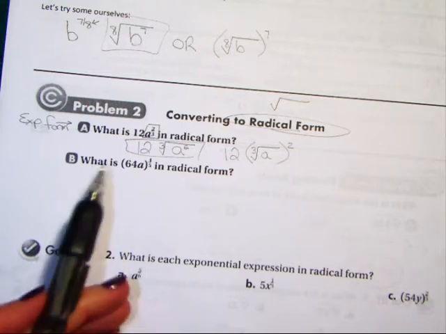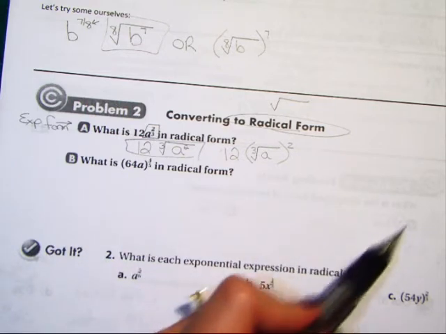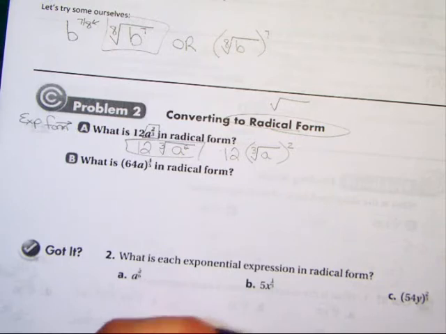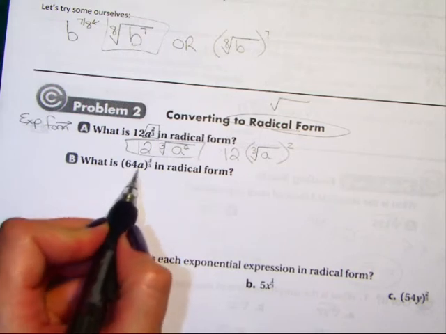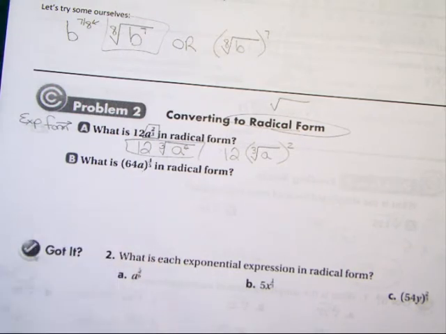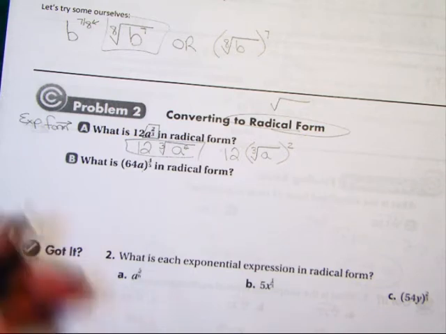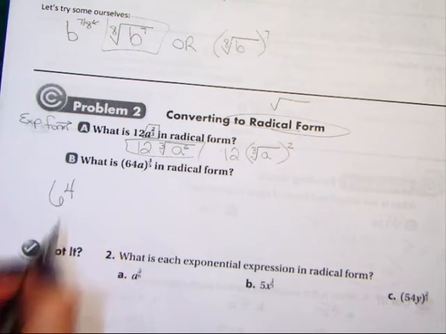Now the next one, you notice I saved a lot of space. That's not just because I made a mistake. It's because this problem is hard, so keep it organized if you want to understand this problem. In this particular problem, Mary, do you see a pair of what here? Parentheses. That means that that exponent goes both to the number and to the variable. So this is going to be 64. What's that power there, Mary?